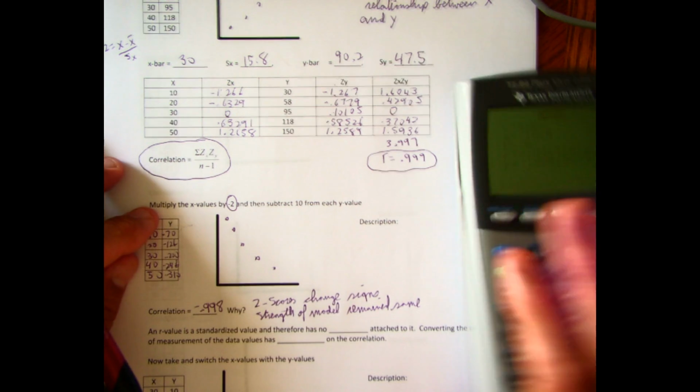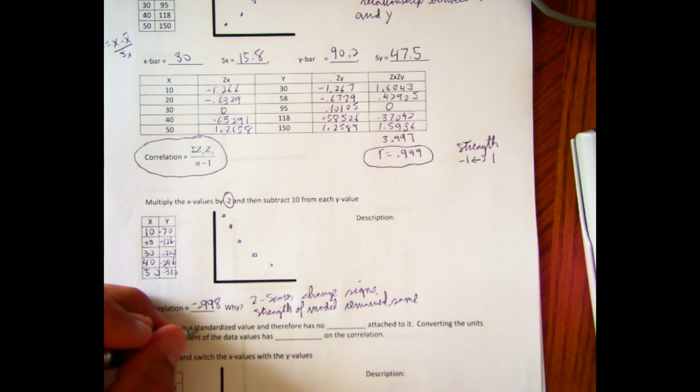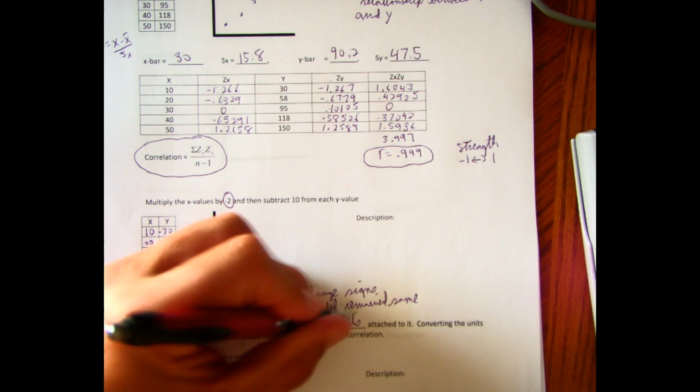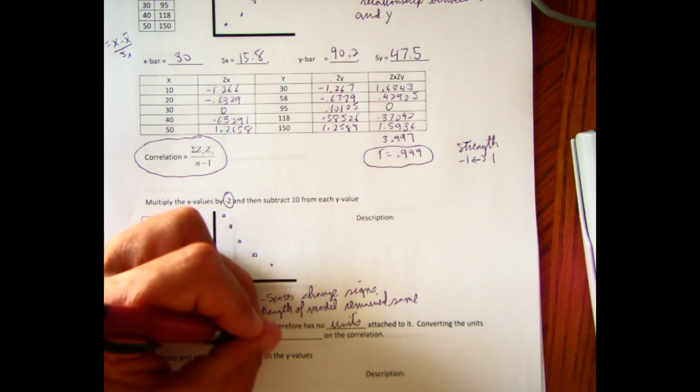Okay, so an R value is a standardized value. Why is it standardized? Because we use z-scores and therefore it has no units. Converting the units of measurement of the data values has no effect.